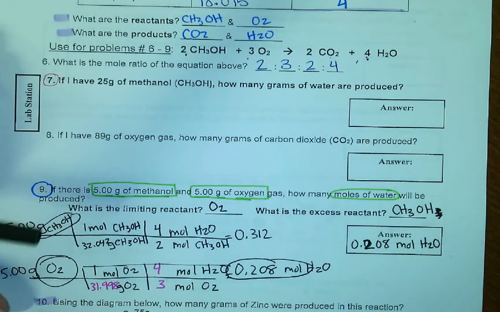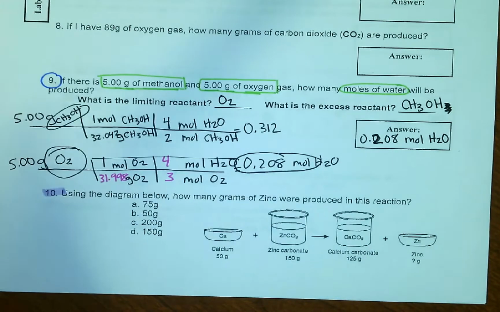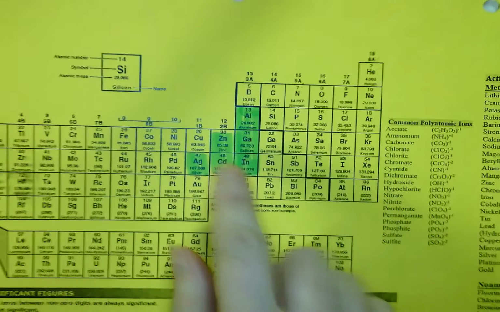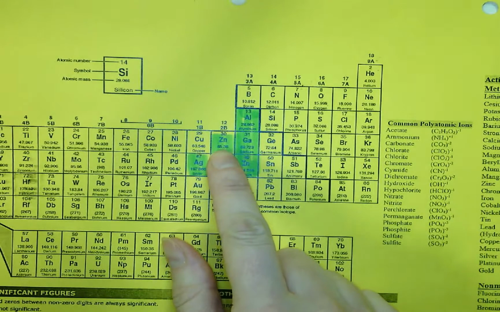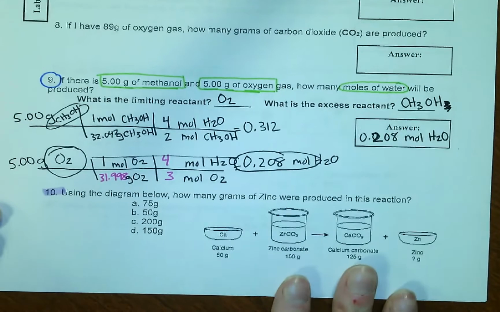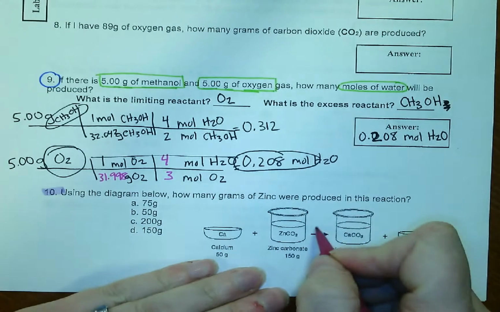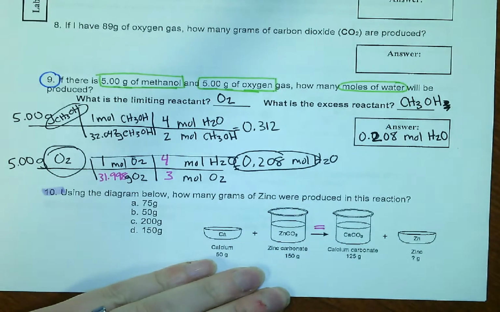Alright, let's look at number 10. For number 10, it says, using the diagram below, how many grams of zinc were produced in this reaction? Now, I've had lots of students, when we got to this question on the homework, just finding me the molar mass. They're saying like 65.38. This was law of conservation of mass that we learned last semester. So we said matter can't be created or destroyed.